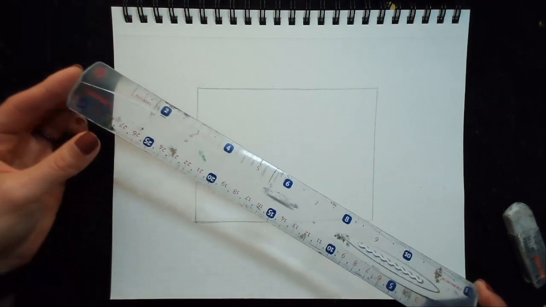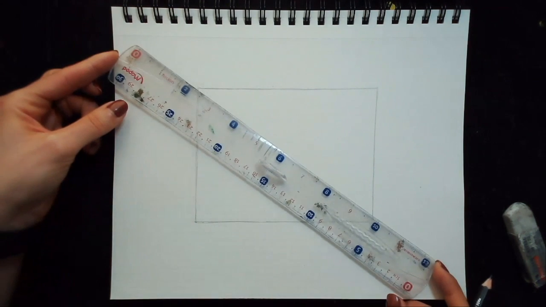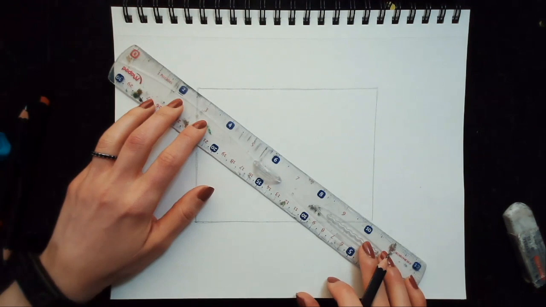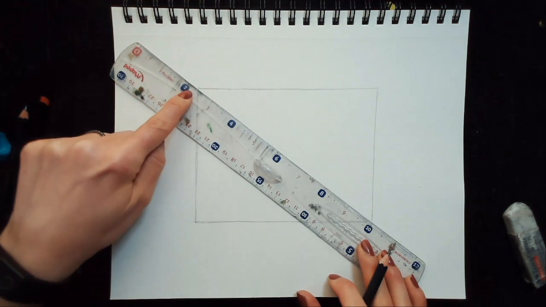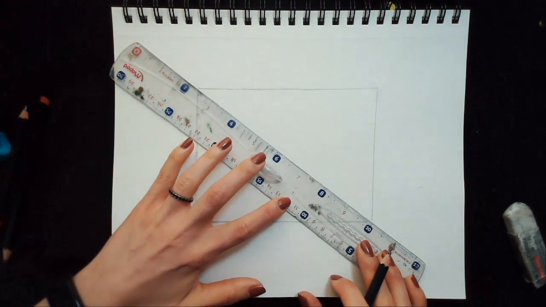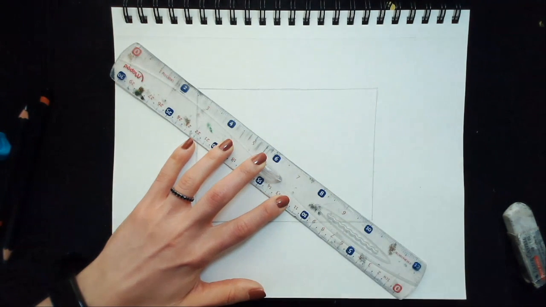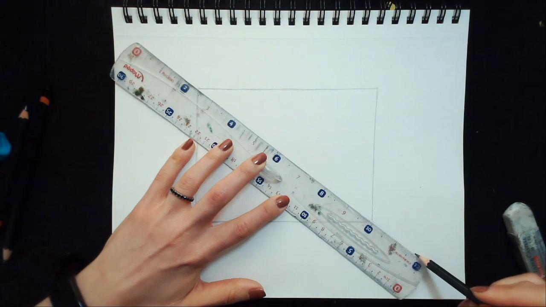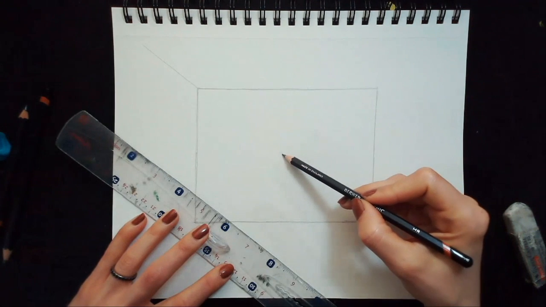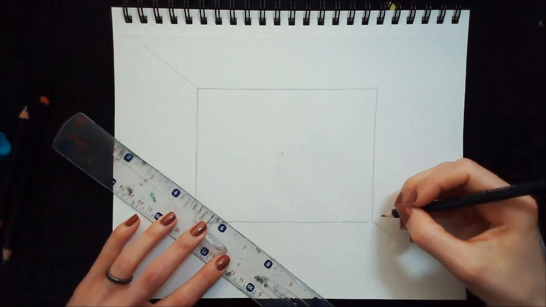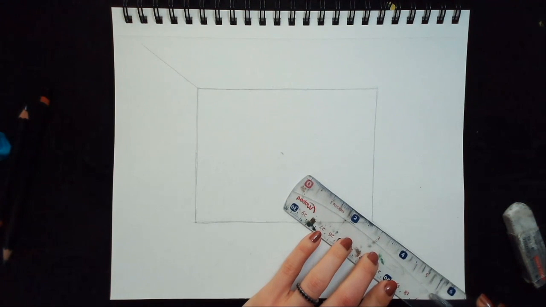Once you have your rectangle, place your ruler, align your ruler right on the corner, from one corner to the other corner, align it right there. And you're going to create a little mark right in the center there and a couple of lines going down. Okay, so I made a little mark and I created my 2 lines. Let me draw these a little bit darker for you.